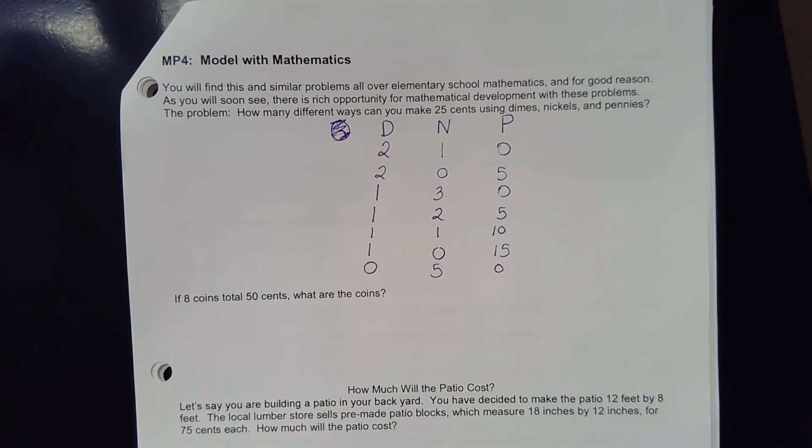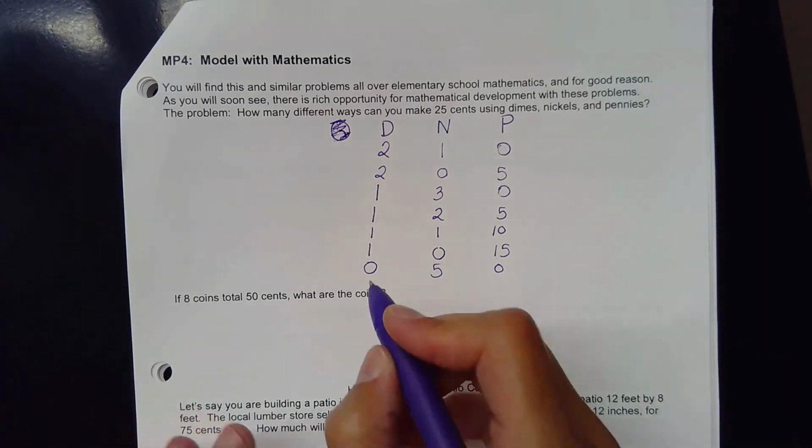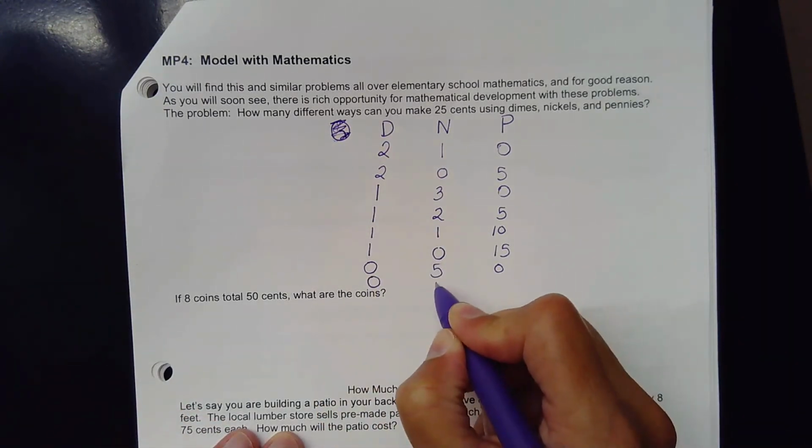Can you guys take it away from here? Then you got to just keep reducing the dimes. Wait, wait. I'm reducing the nickels. I keep saying the wrong coin. Reducing the nickels, so be very systematic about it. Every time you reduce a nickel, you up a penny, right? Okay, you do it, I'll do it, and then we'll count the ways.